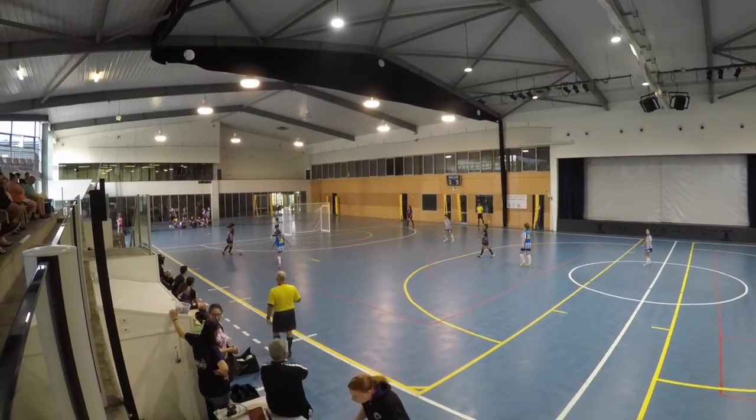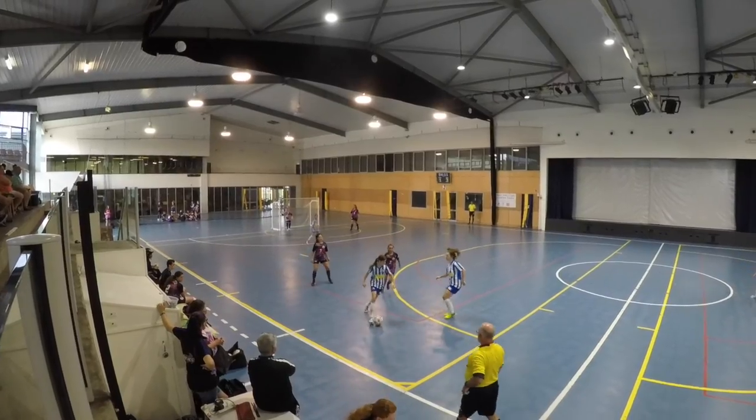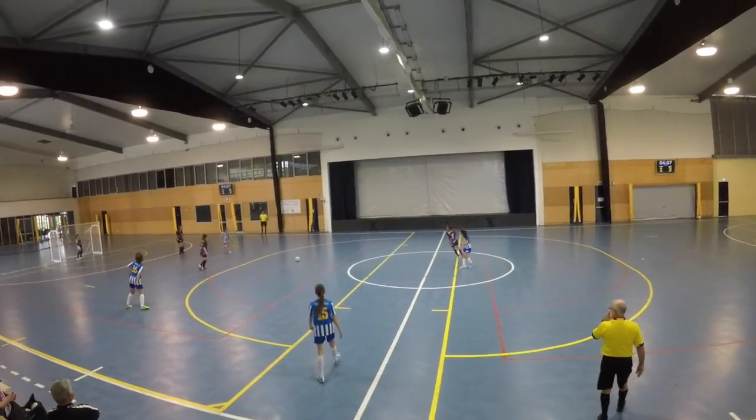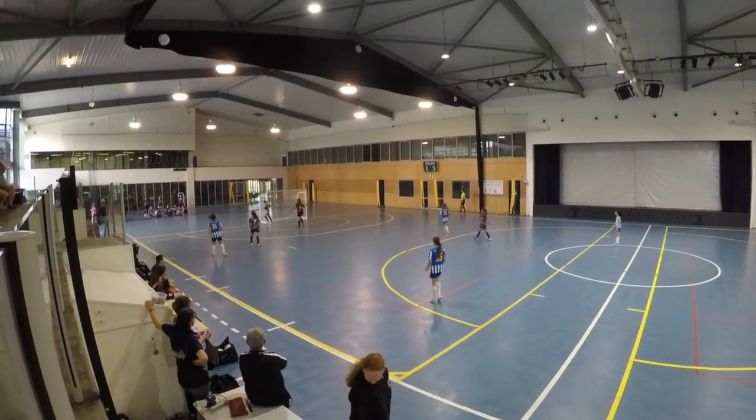Here is another phase of play, starting with a play out by the goalkeeper, a turnover to the Breakers, a sequence of passes, each captured by a first touch, swipe left, and culminating in a shot.